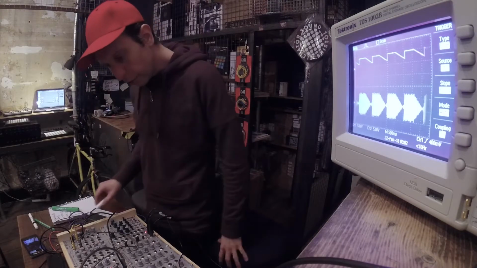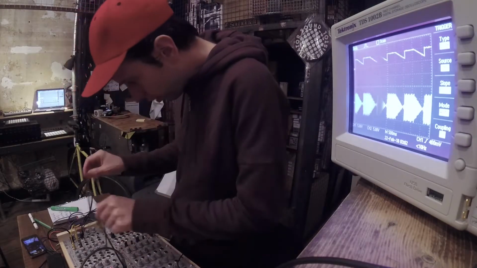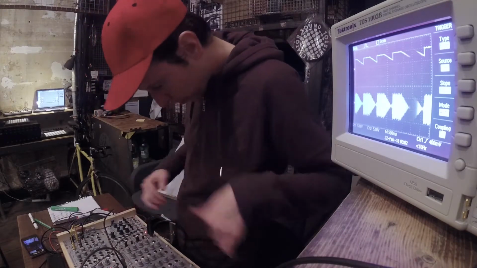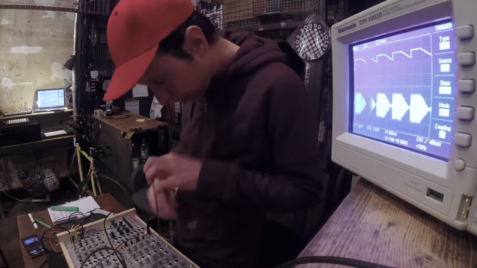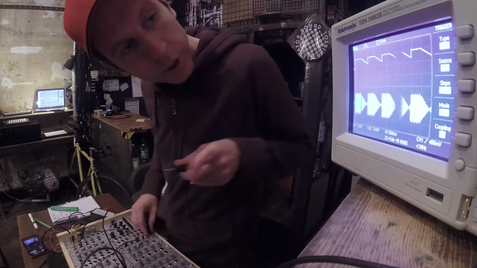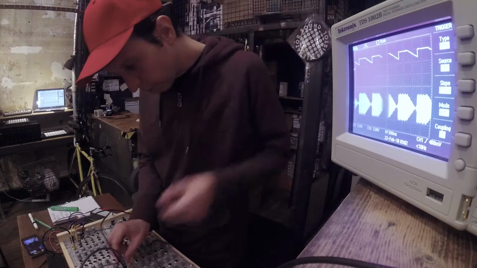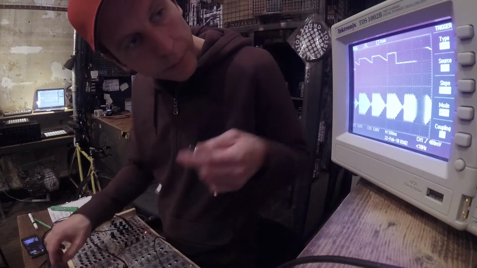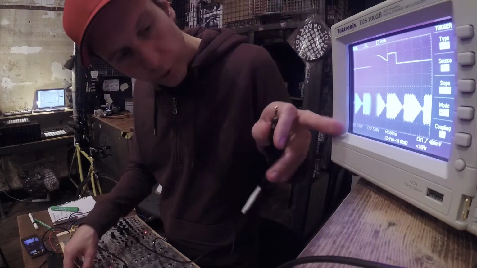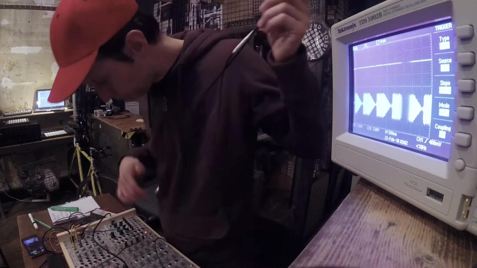So first of all, now I'm gonna have to start to make a bit more sense. So this is the input signal. Which one is the input signal? I'm monitoring two things. So what you see here, did I swap them around?